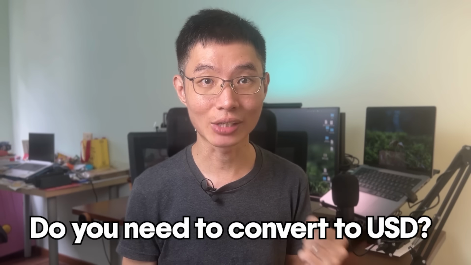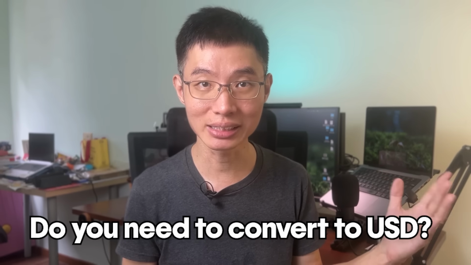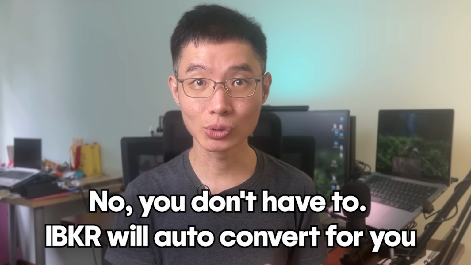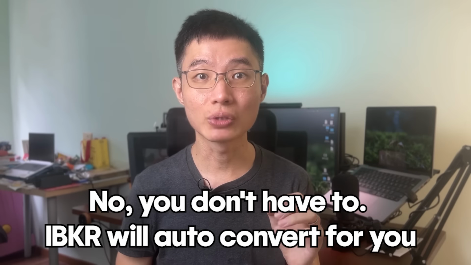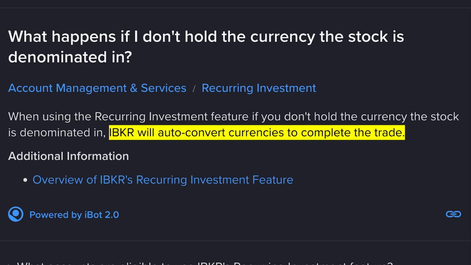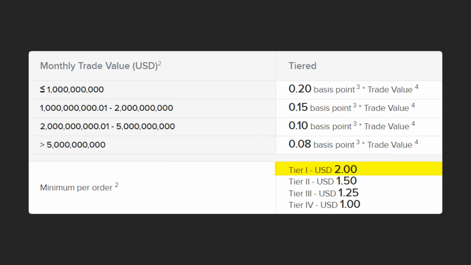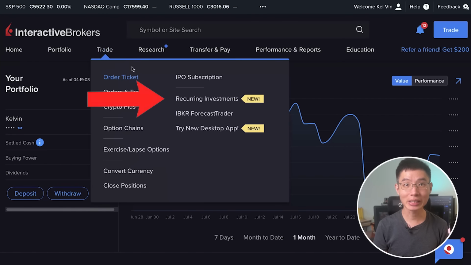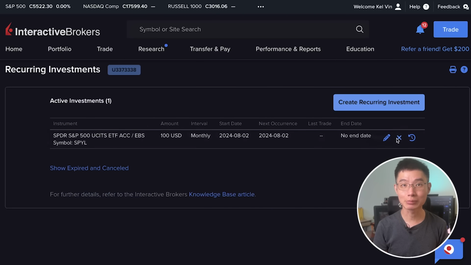Do you need to convert your currency from Singapore dollars to US dollars? The answer is no. You don't have to convert your currency, because if you don't have sufficient US dollars, but if you have sufficient SGD, IBKR will auto convert your SGD to USD to do the recurring investment. And pro tip, since this is an automatic conversion, you will get to avoid the 2 USD currency conversion fee that IBKR usually charges. Oh yeah, if you wish to cancel or modify your recurring investment, you can head over to Trade Recurring Investments, then modify your investments from there.